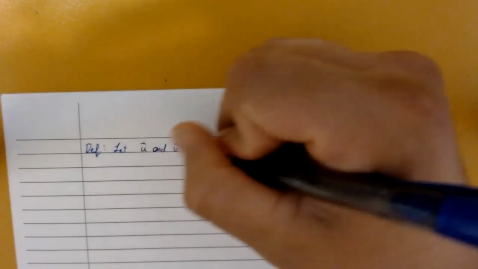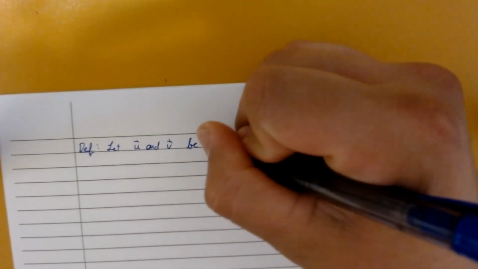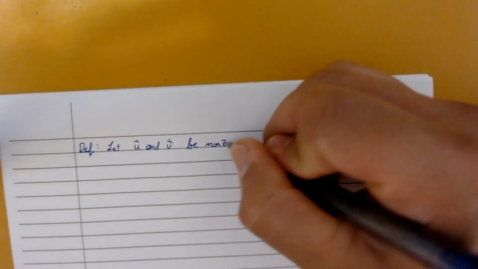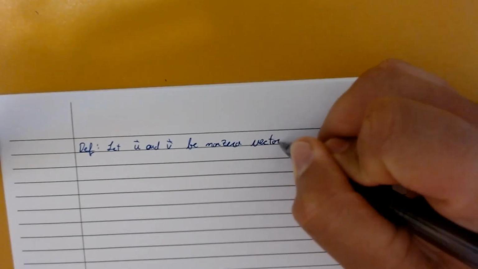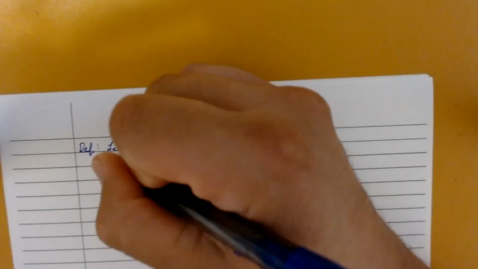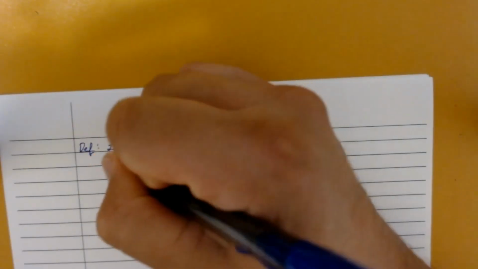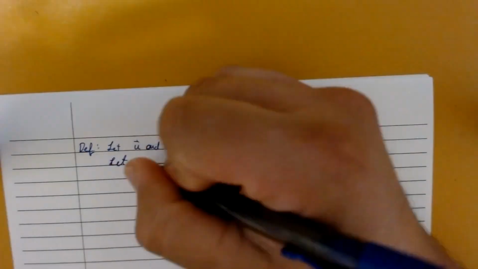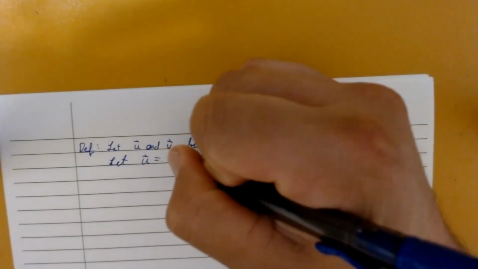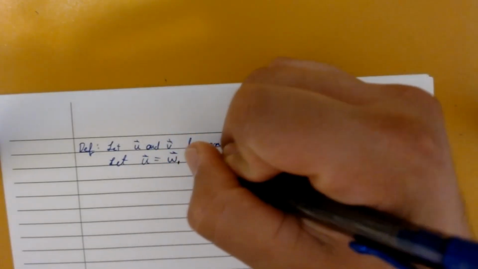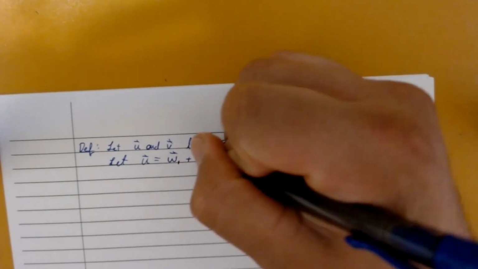Let u and v be non-zero vectors. Okay. Now, let the vector u be composed of the sum of two other vectors. We're going to call those vectors w1 and w2.